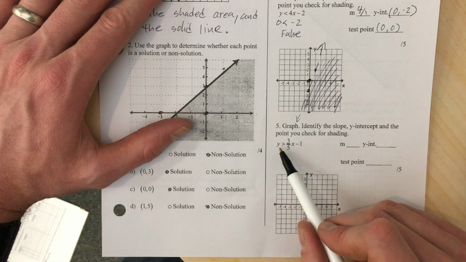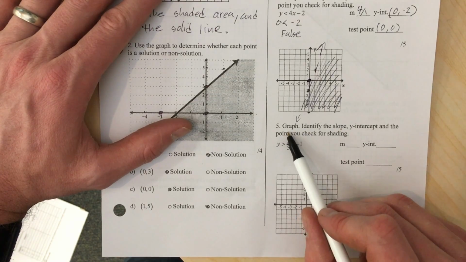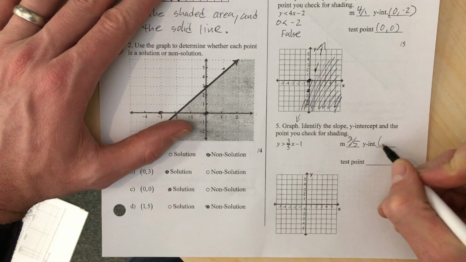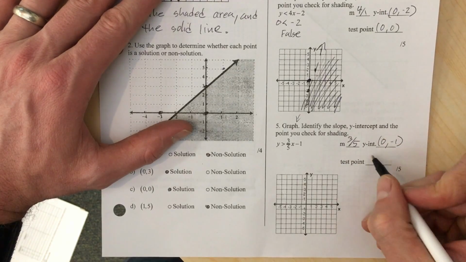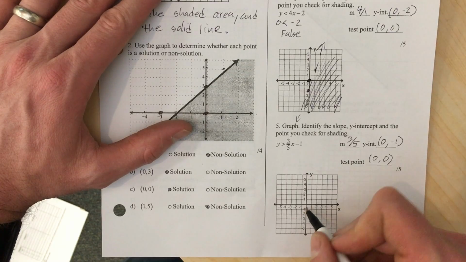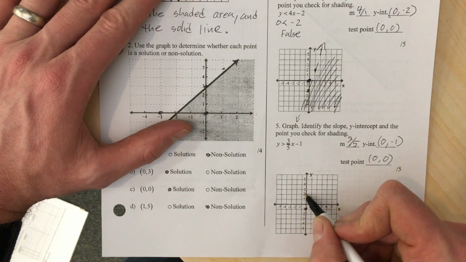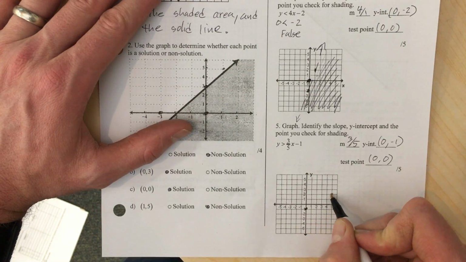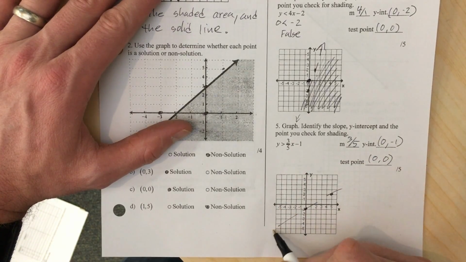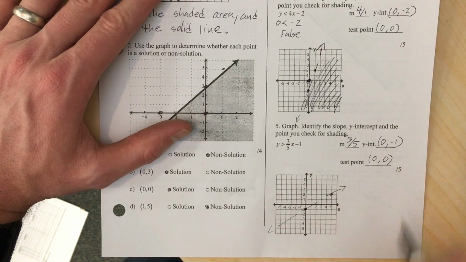We've got a similar problem, graph and identify the slope. So we've got 3 over 5, and our y-intercept is (0, -1), and our test point is (0, 0) again. We're going to use (0, 0). So -1, and we're going to go up 3 spaces, so 1, 2, 3, and over 5 spaces, so 1, 2, 3, 4, 5. And it's a dotted line again. Okay. Make sure you don't forget your arrows.